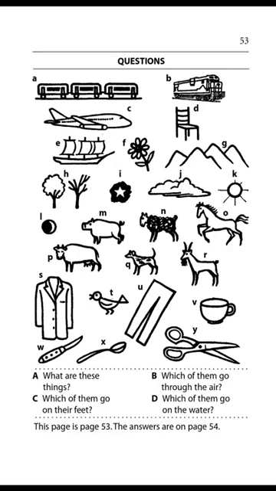M. A pig. N. A sheep. O. A horse. P. A cow. Q. A dog. R. A goat. S. A coat. T. A bird. U. Trousers. V. A cup. W. A knife. X. A spoon. Y. Scissors.